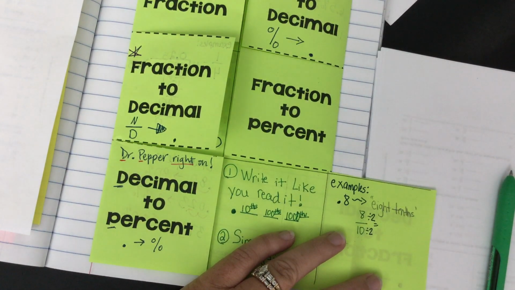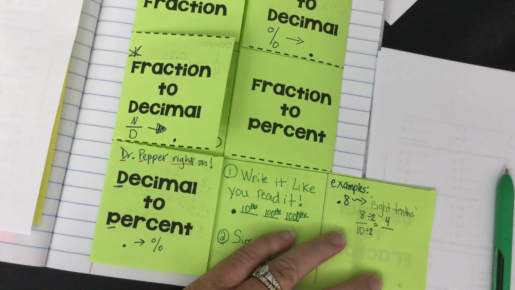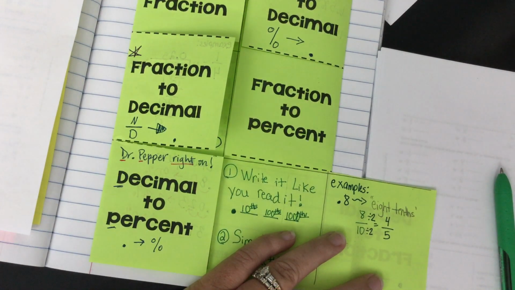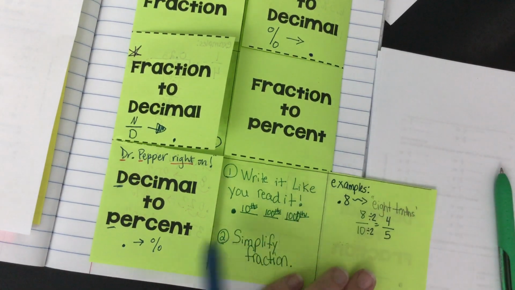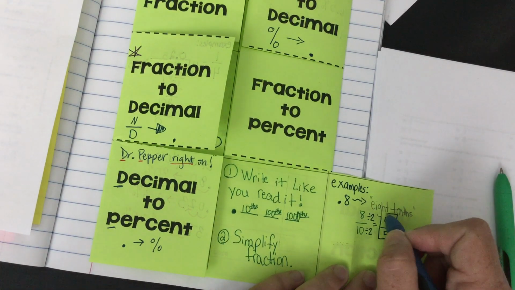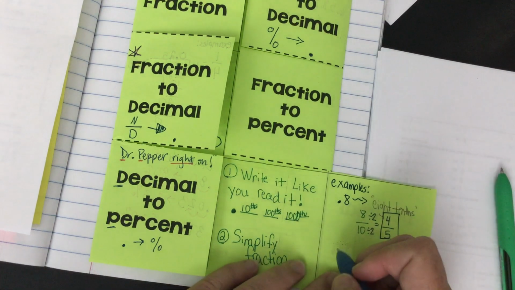8 divided by 2 is? 4. 10 divided by 2 is? 5. Can 4 over 5 be simplified anymore? No. So 8 tenths simplified into a fraction is 4 fifths. All right, let's look at another one.